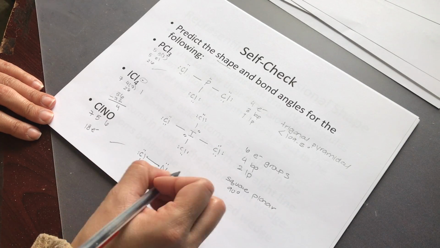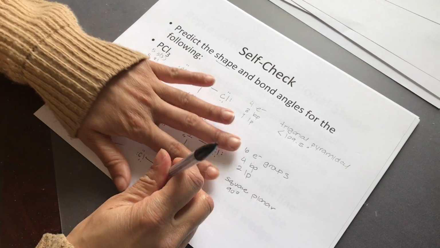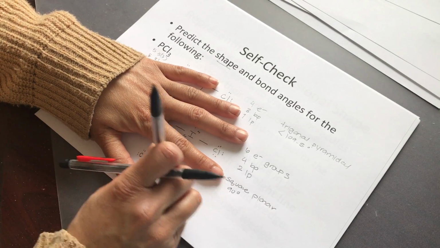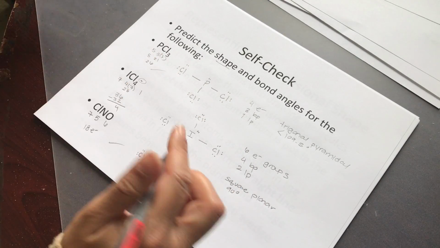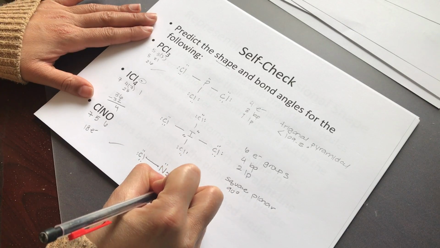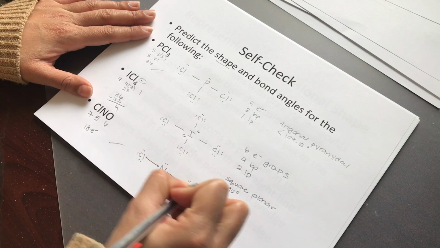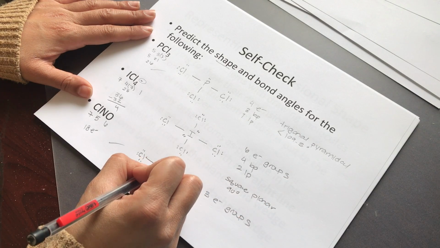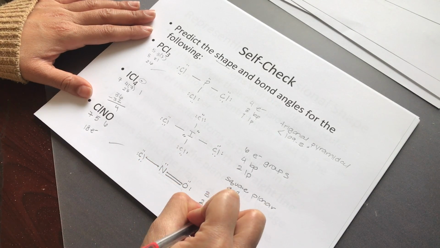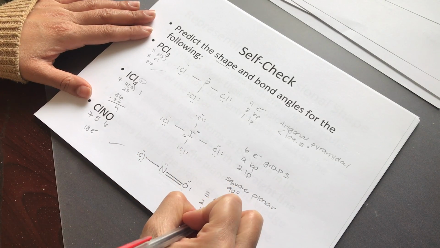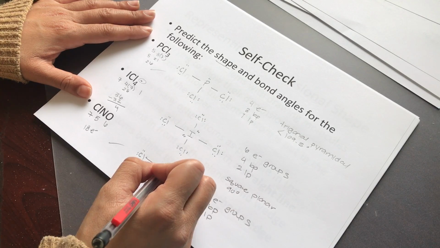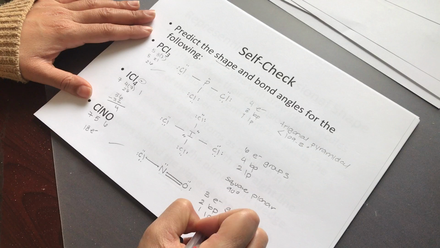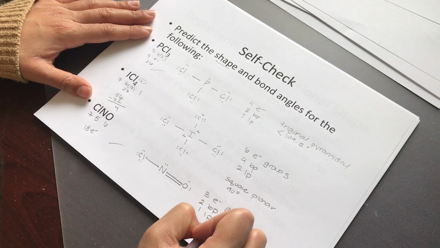Perfect. Now, the nitrogen has, let me clean this up a little bit because it looks kind of messy. So the nitrogen has 1, 2, 3 electron groups. 2 of those are bonding pairs, and then 1 lone pair. So the repulsion comes from the lone pair. This is a bent shape and has less than 120 degrees.